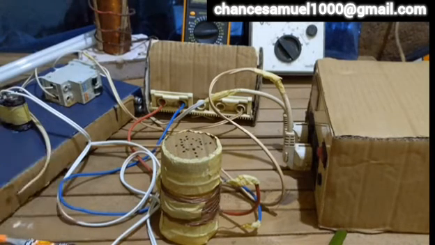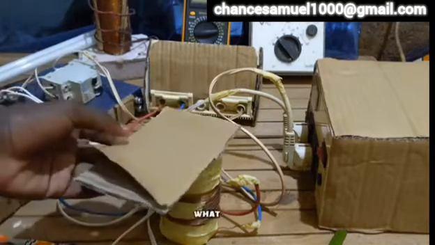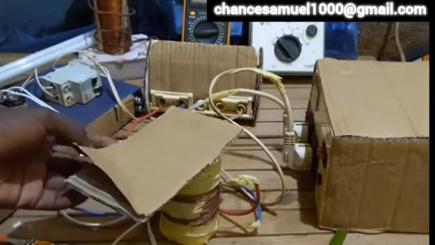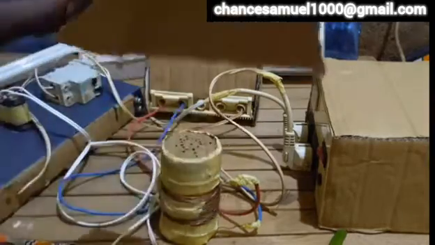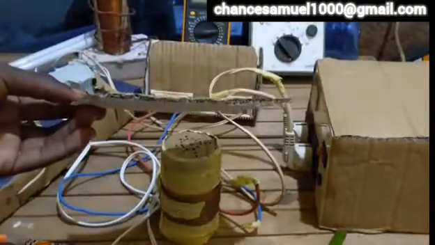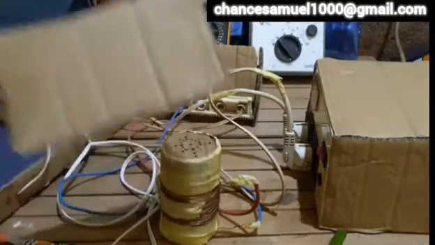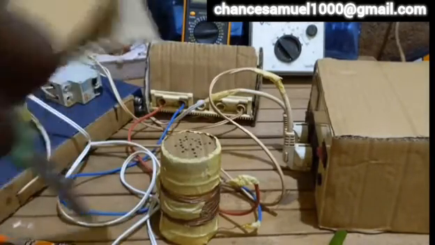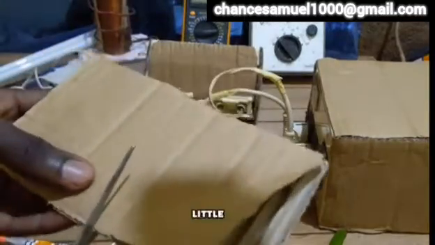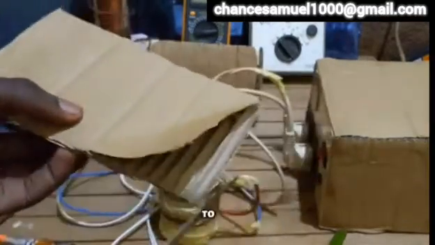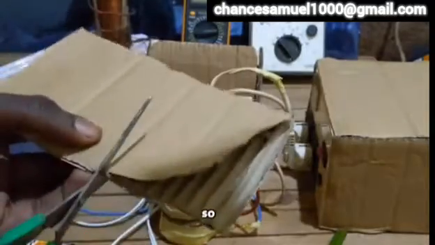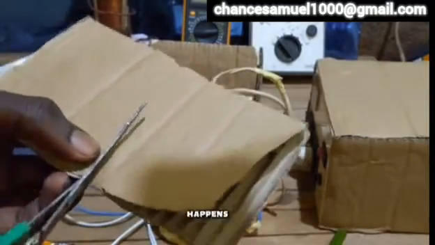Let me take a little cardboard. I want to show you some of the effects that I'm talking about. Maybe you don't even believe what I'm saying. Let me put something here and see what happens. This is a cardboard that I'm going to put here, and see what happens when we turn on the ultrasonic sound. Let me cut it into a little piece, because it's not moving according to how long it is.